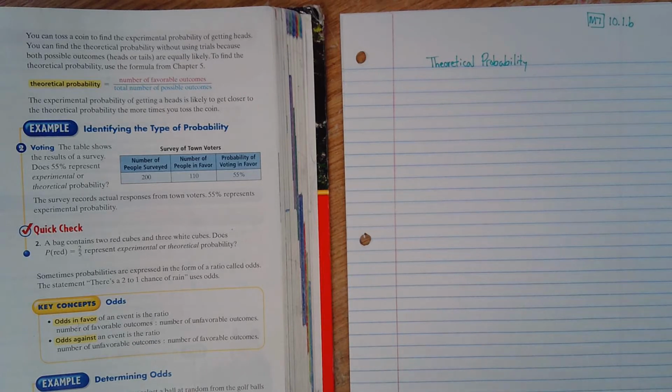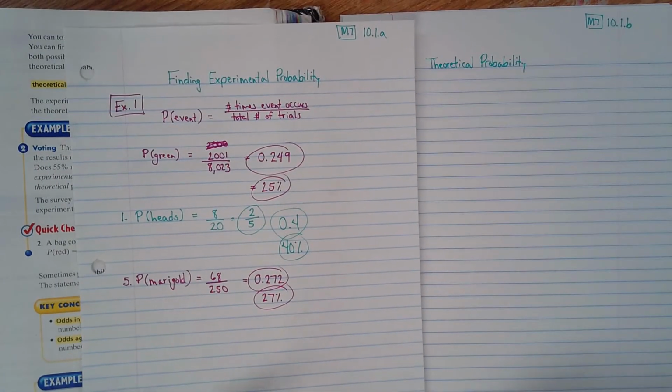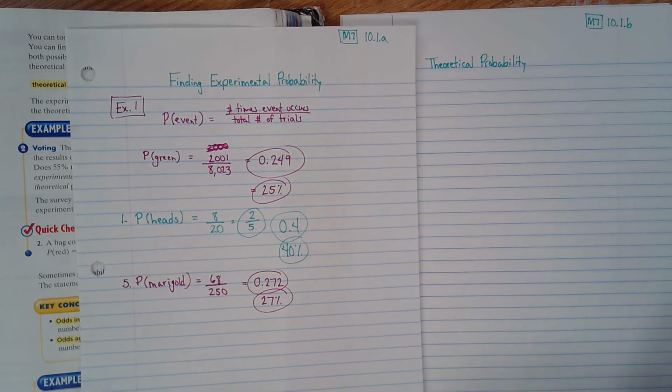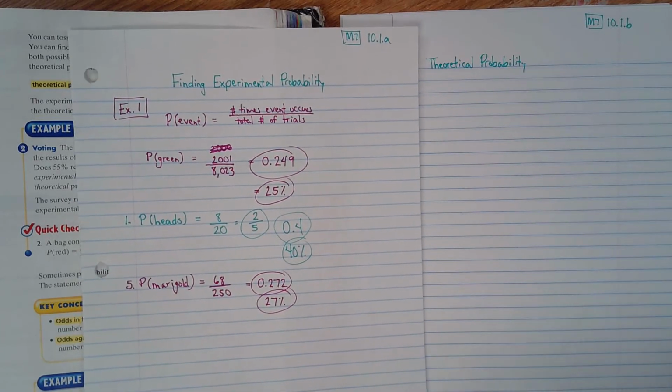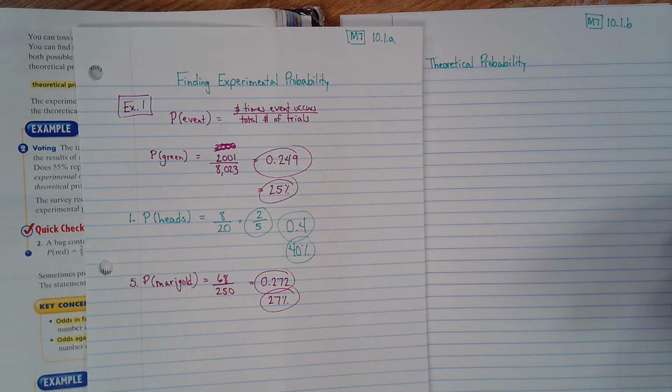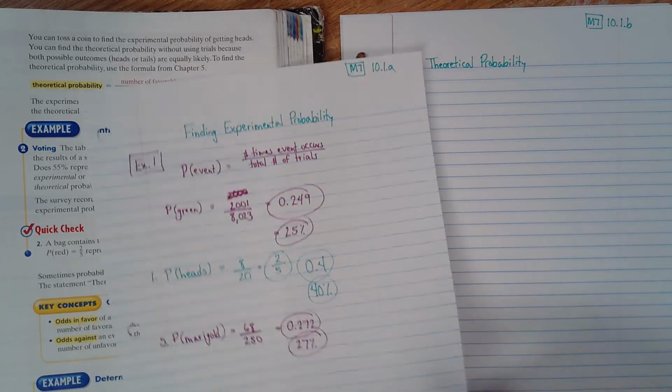Okay, let's talk now about theoretical probability. First we did experimental probability. We did an experiment and figured out, based on our data collected, what is the probability that an event will occur. Now we're going to talk about theoretical probability.